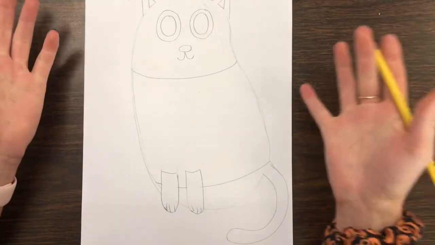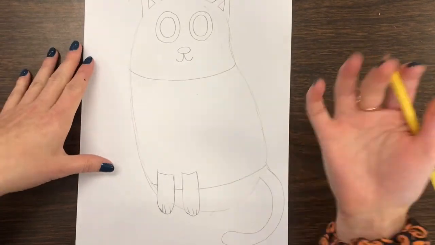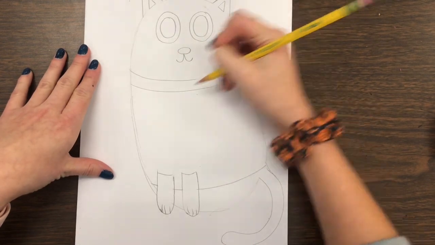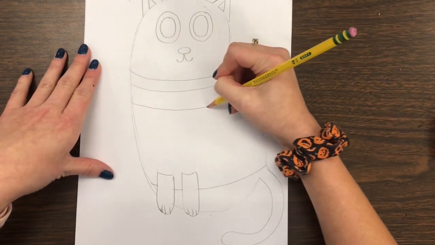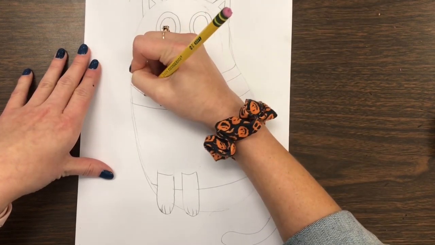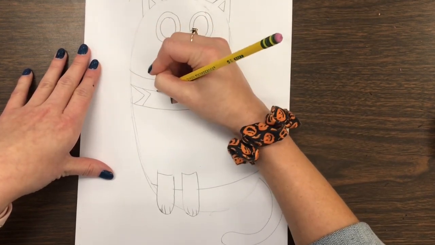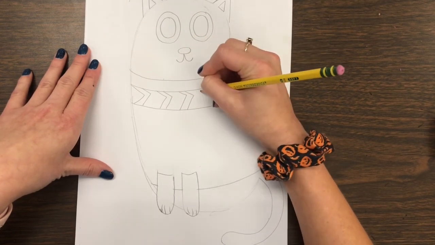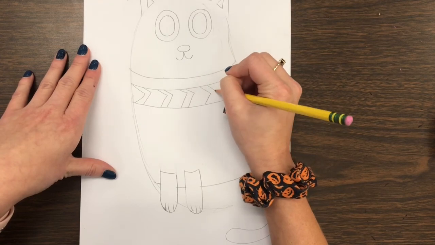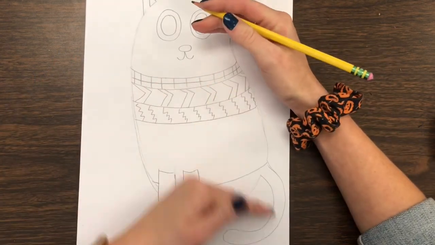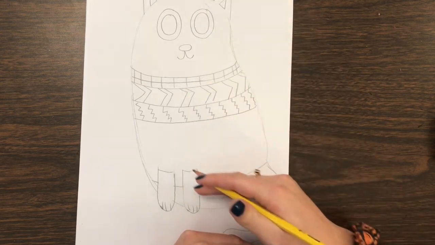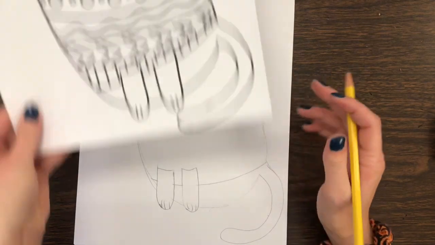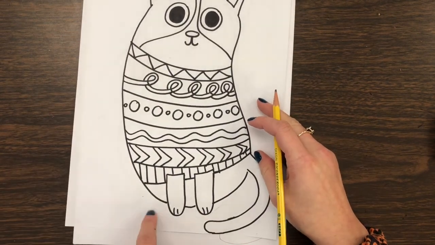All right, and so now I can add the patterns in this sweater. You can do the same thing. So I'm just gonna curve different lines to make some sections for my patterns. And I can add some different lines and shapes to create patterns in my sweater. Remember, our pattern has to repeat the same thing. Once you finish adding all your patterns to your cat's sweater, you're going to do the same thing and trace it with your black marker so it should look something like this.